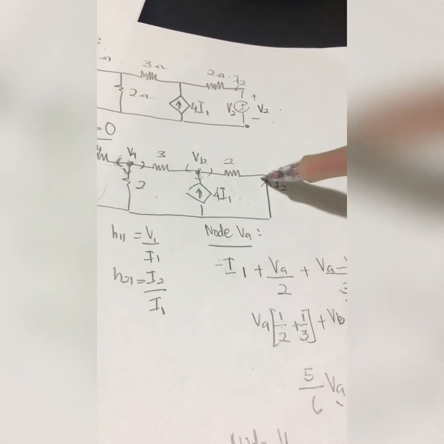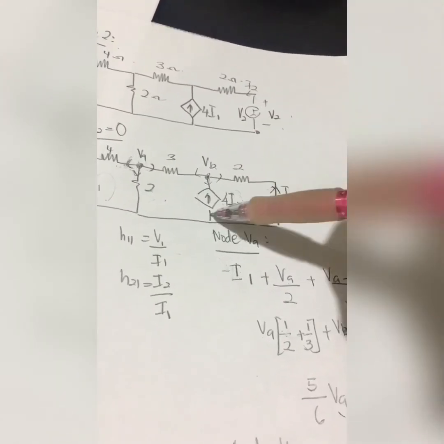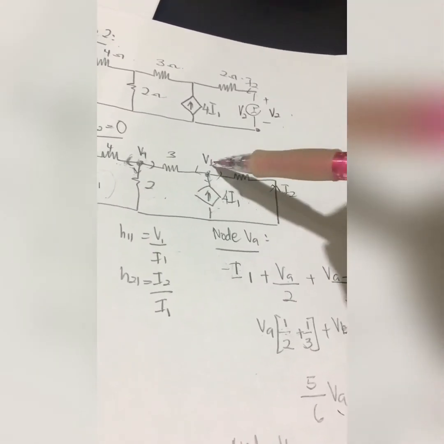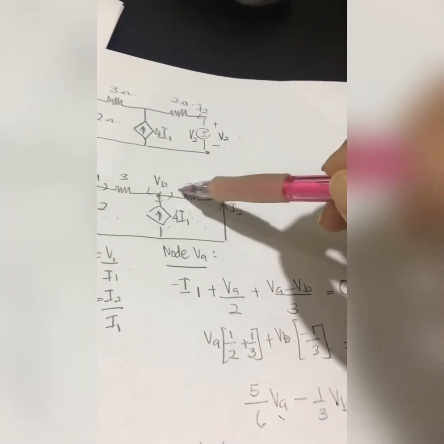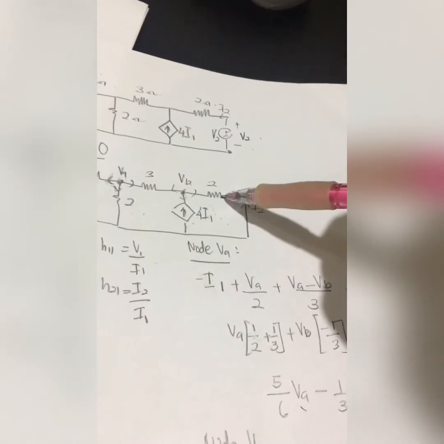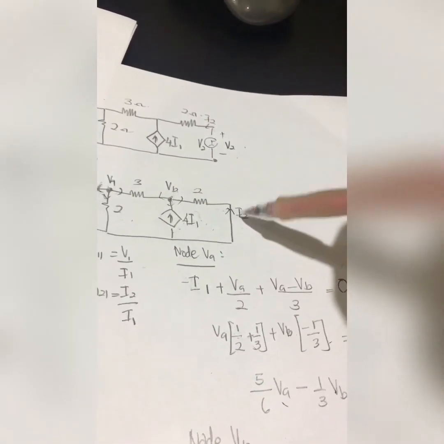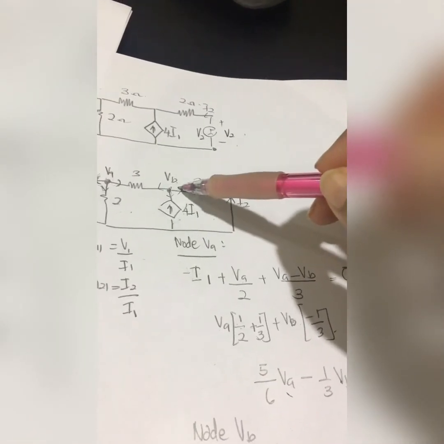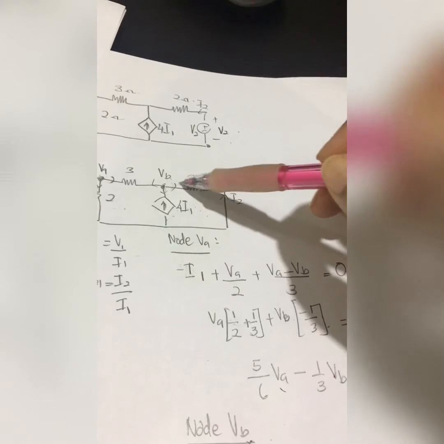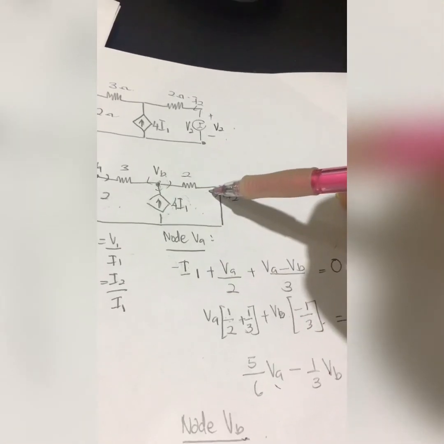Okay, so next to calculate I2 here, since we already have VB, VB is the voltage measured here and also the voltage drop at this part. Since these two are parallel, the voltage should be equal at this node. So we already know the voltage drop at this 2 ohm resistor is equal to VB, and we can calculate what is I2. So the current direction should be this, should be here.